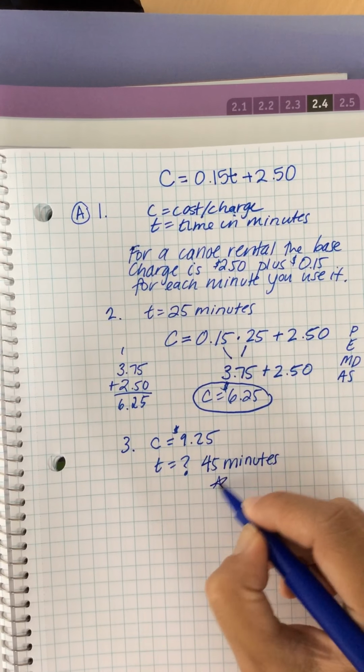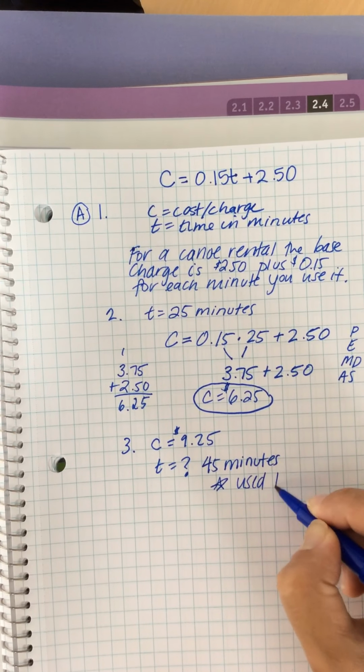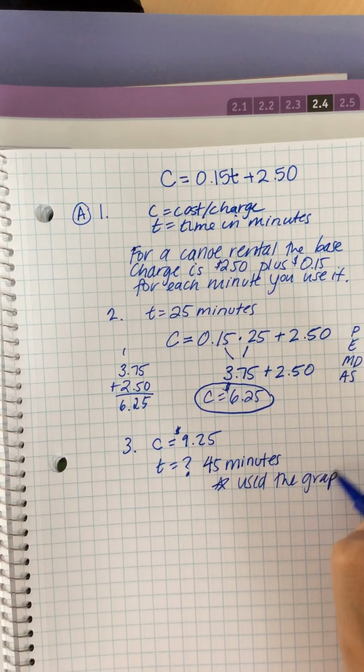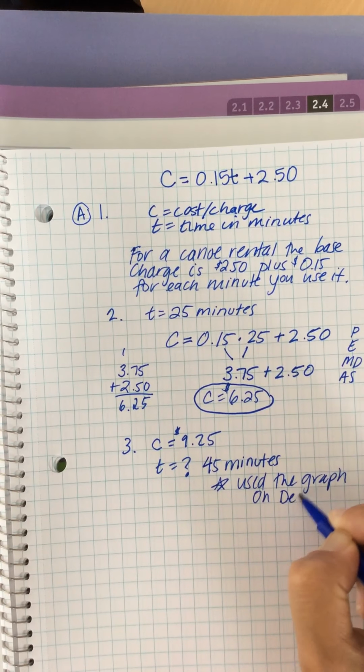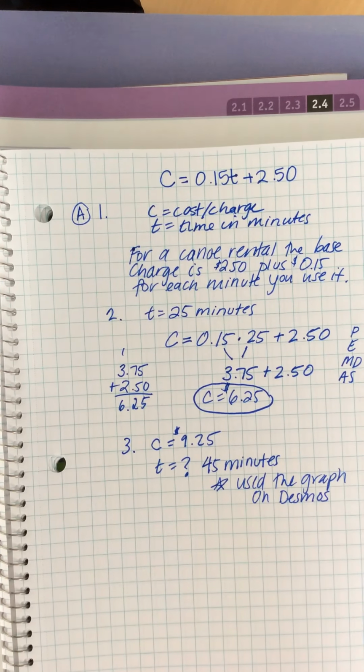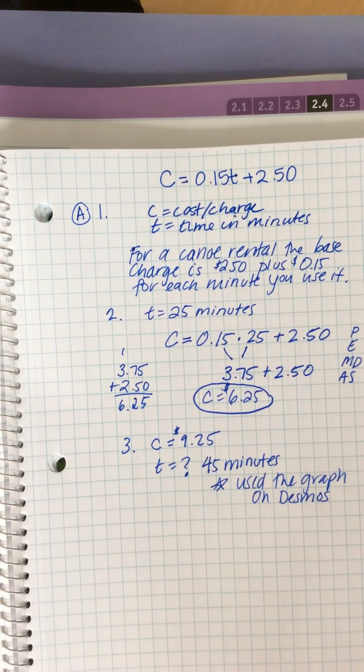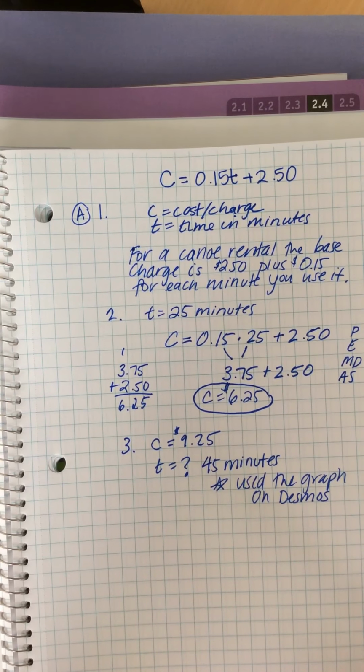And how did I figure this out? I used the graph on Desmos. So you guys should try that out too. I have the app on my phone, so you can also download that if that's easier for you.